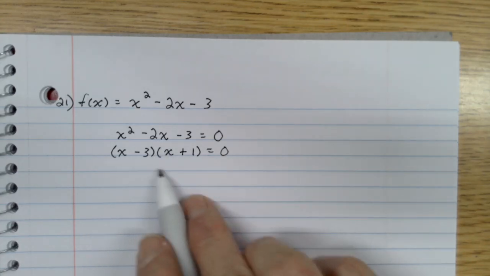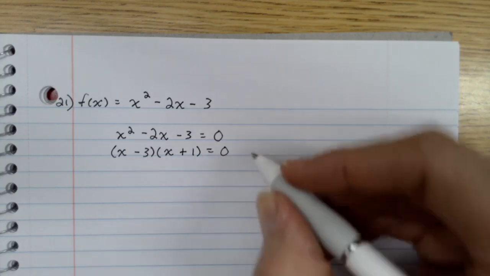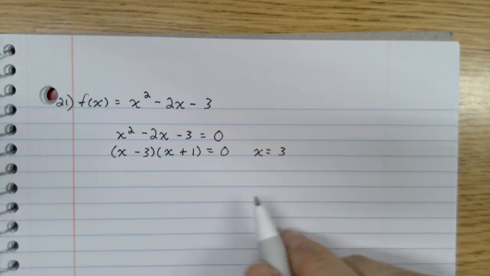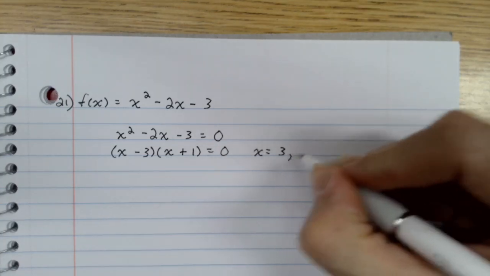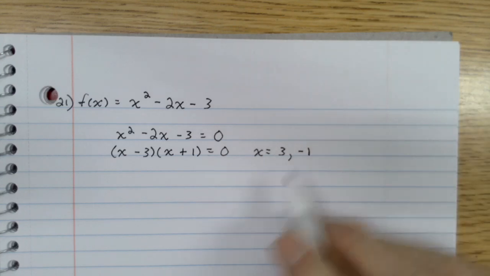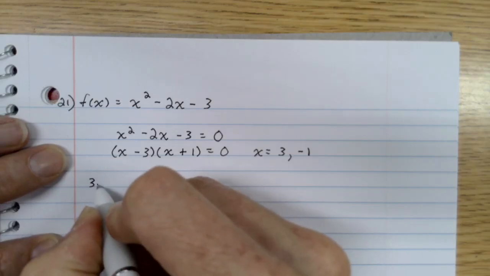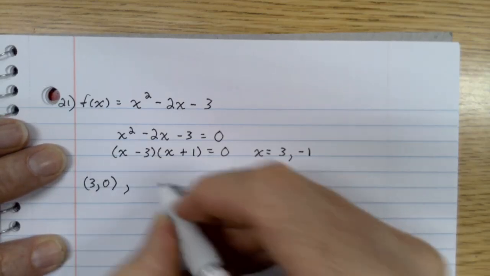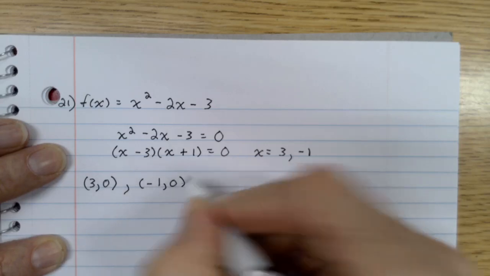And so I can see immediately what my zeros are going to be, right? If x minus 3 equals 0, one of the answers is going to be 3. There's one of my zeros. And then when x is negative 1. Now, since they're asking for zeros, I'm going to go ahead and write these answers as coordinate pairs. So my first 0 would be 3, 0. And my next one would be negative 1, 0.